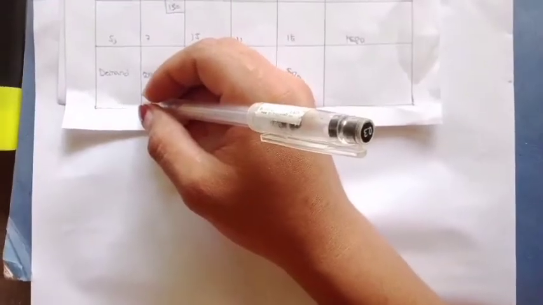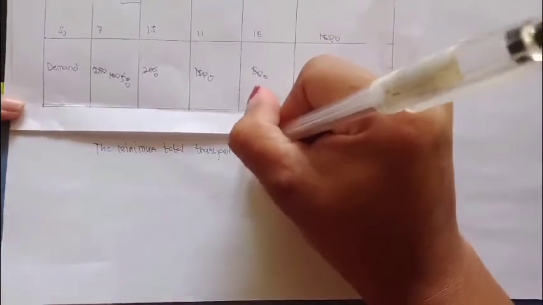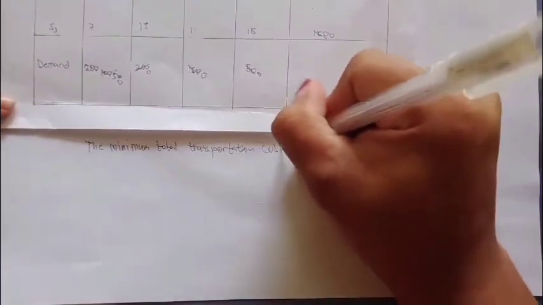So we need to proceed to the minimum transportation cost. Next is the minimum total transportation cost.